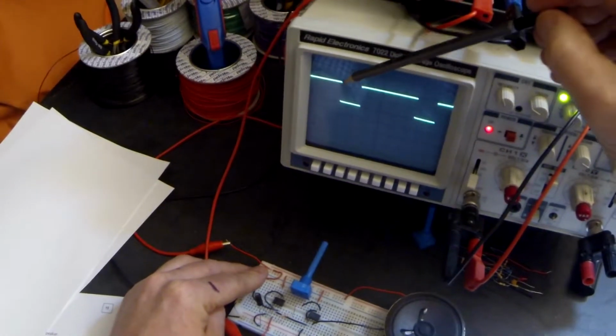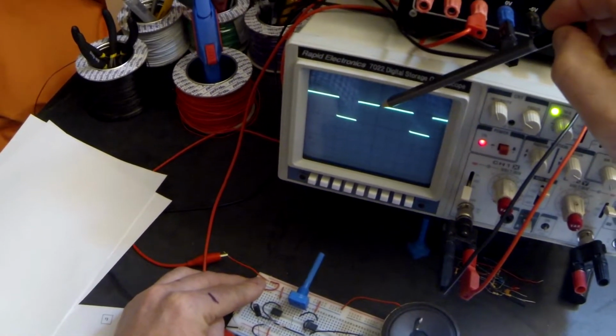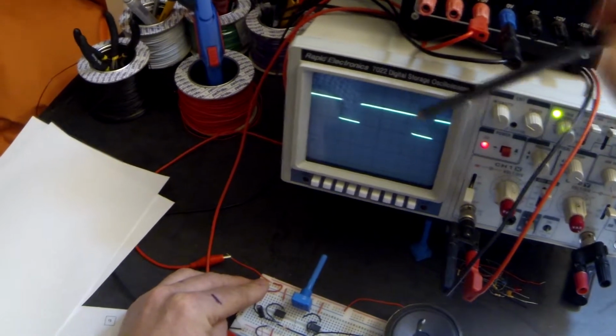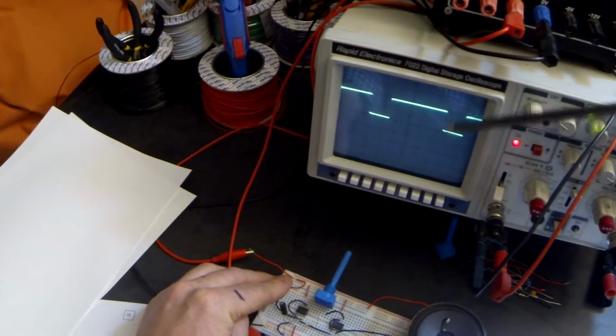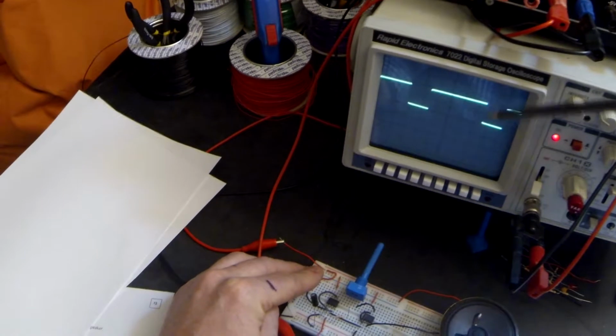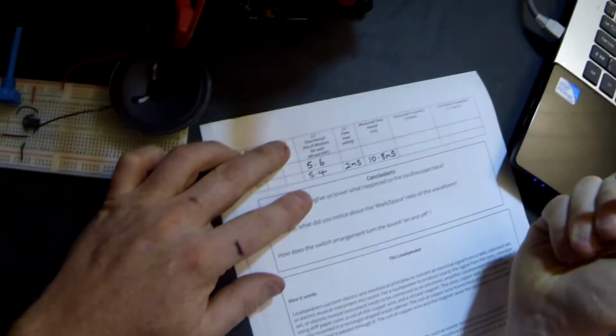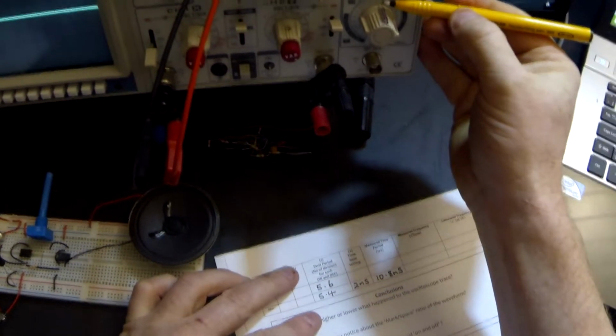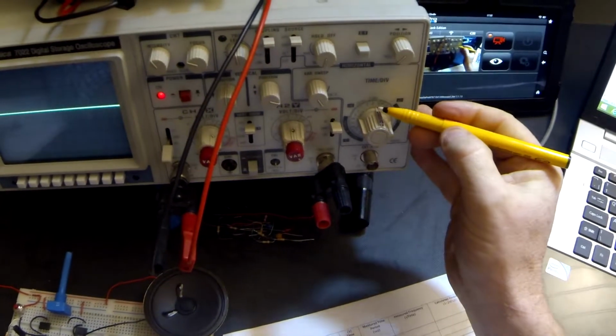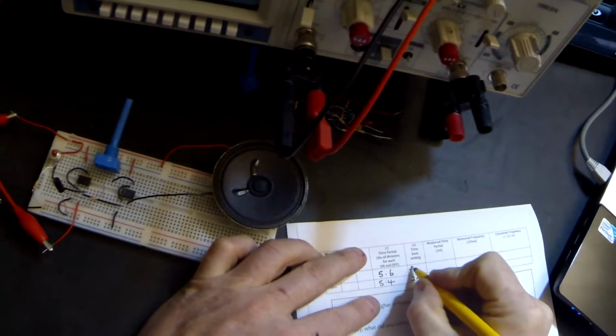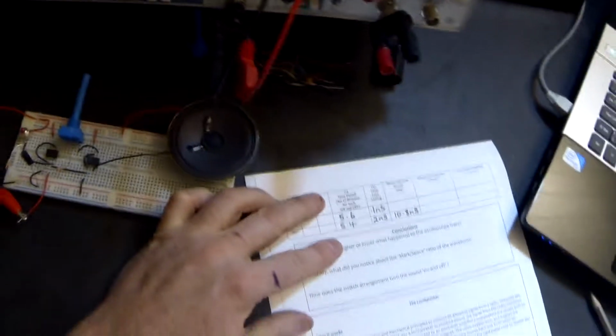And looking at this, I have 1, 2, 3, 4, 5, 5.7, 5.6 divisions. So with this example, it is 5.6 divisions, but each division is 0.1 of a millisecond.